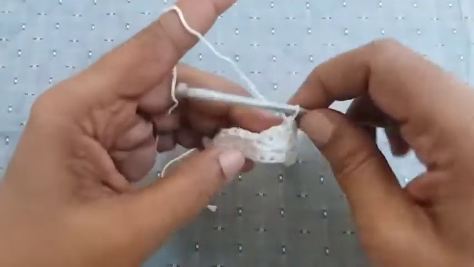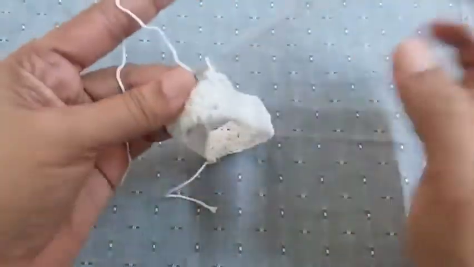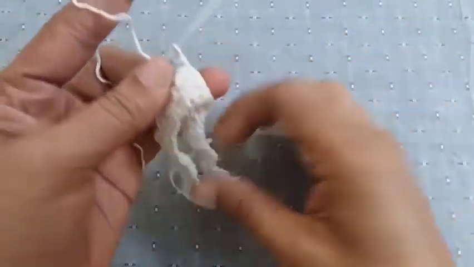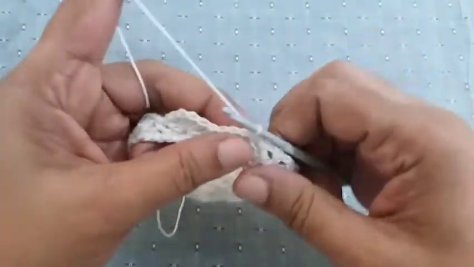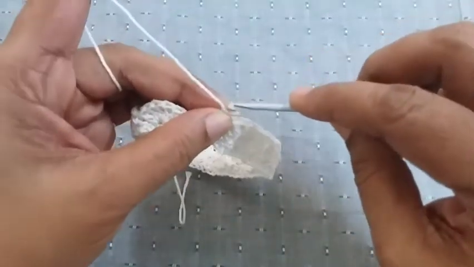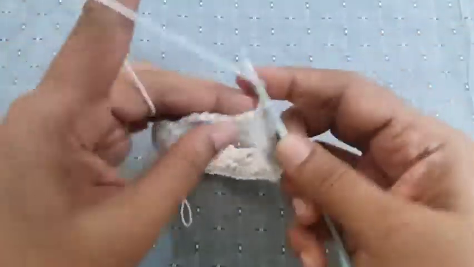Here comes the next point. Here also we are going to make an increase of 2 shells. For that we have to make 2 V stitches. I didn't take chain 1 there.